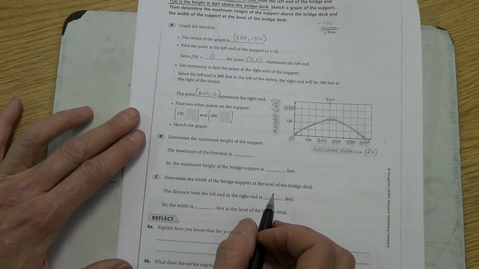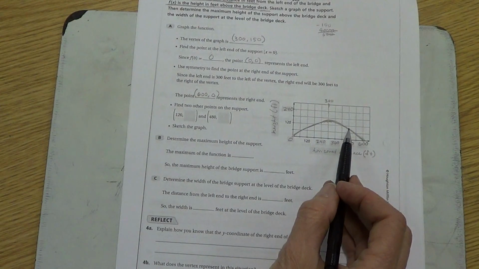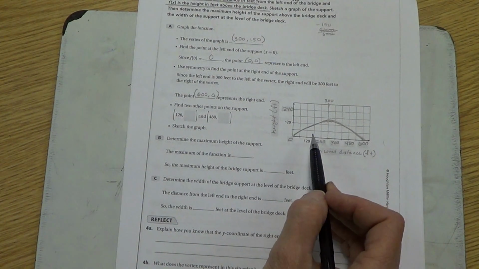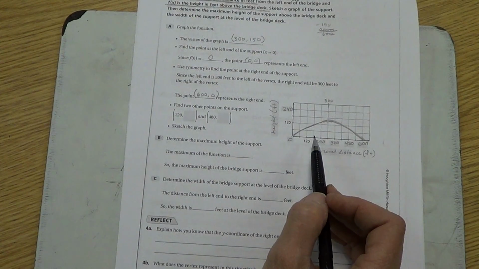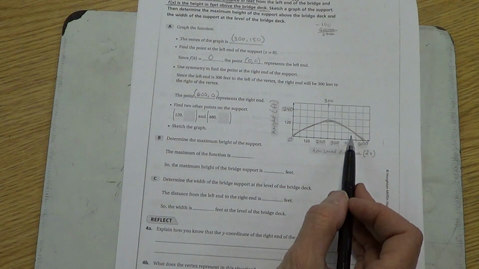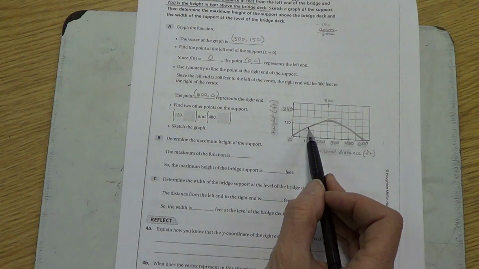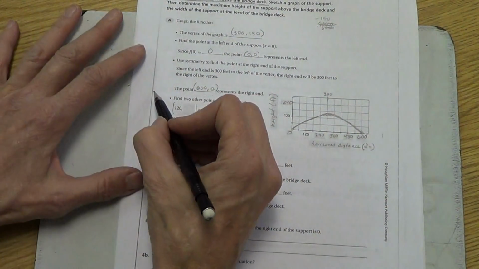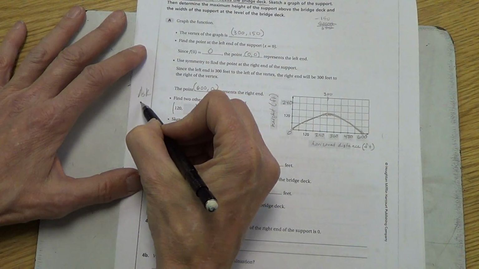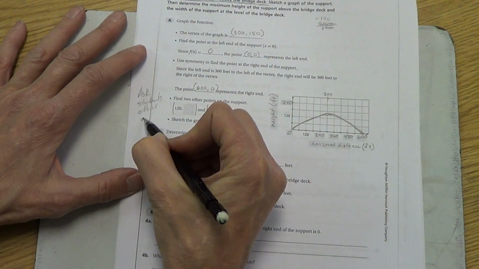Find two other points on the support, and they give you 120, and they give you 480. So you can estimate them off the graph, or there is another way that you could figure them out. And I'd like to know what other way you could figure those out. Come to class tomorrow as we get ready to do these problems, explaining another way you've thought of that you could find the answers to what height this is, a more accurate way. Okay, so I'm going to mark ask students. Other way. So think about that.